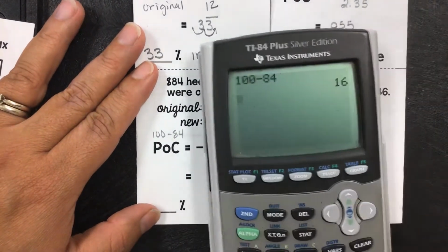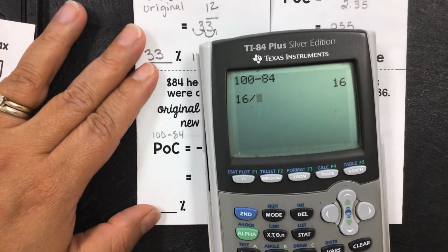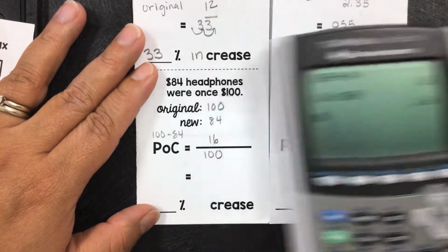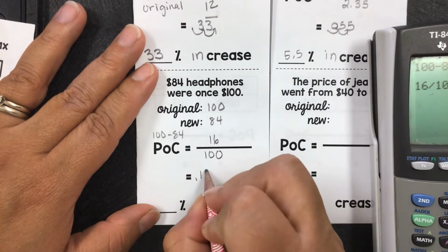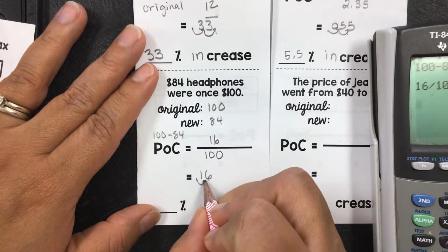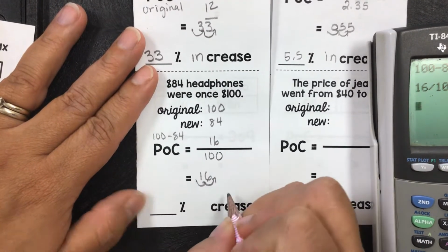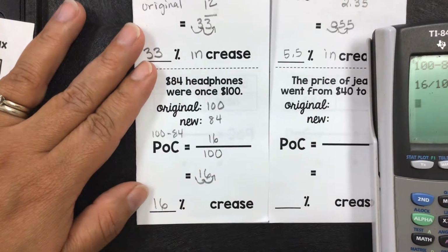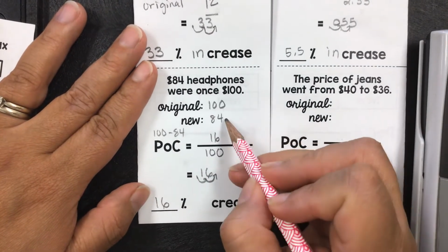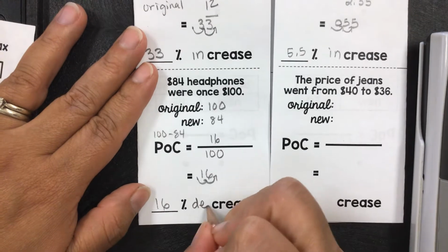We divide those two numbers. 0.16 is the decimal that you get. To make it a percent, you move it over 2 to the right. You have 16%, and since it went from 100 to 84, it is a decrease.